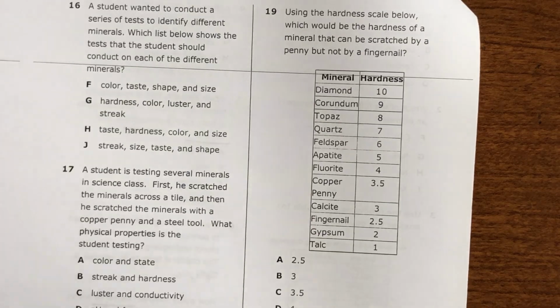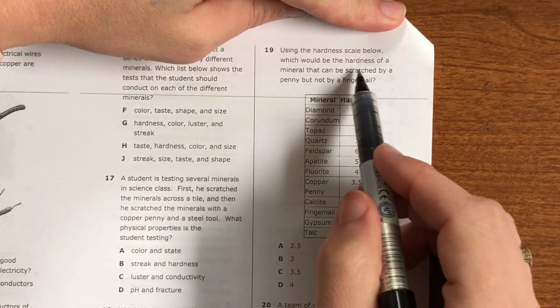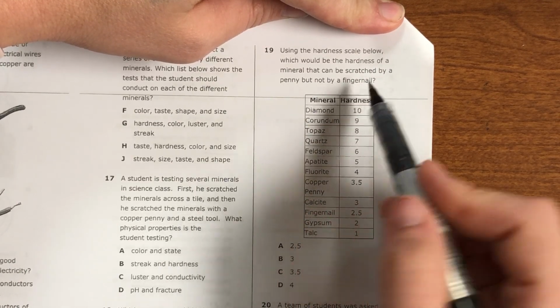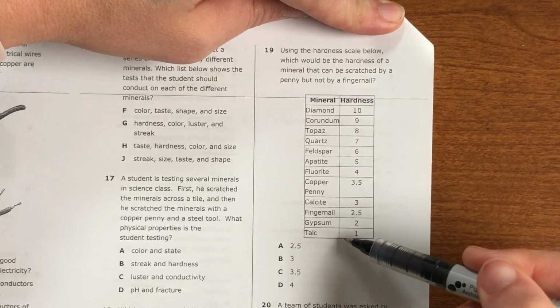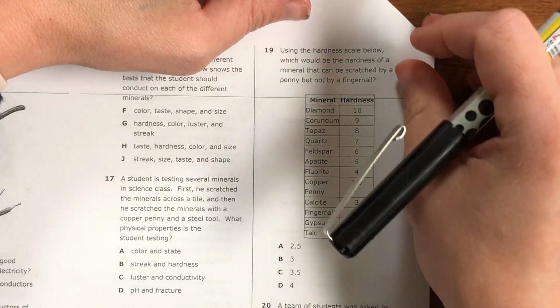Number 19. Using the hardness scale below, which would the hardness of a mineral that can be scratched by a penny but not by a fingernail? So it gives you the hardness scale here. And then it says A, 2.5, B, 3, C, 3.5, or D, 4?